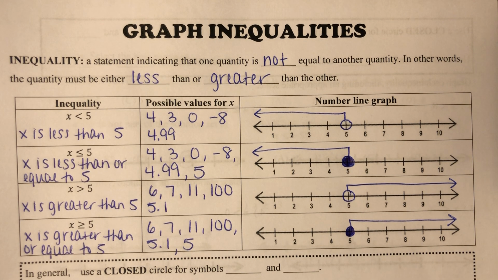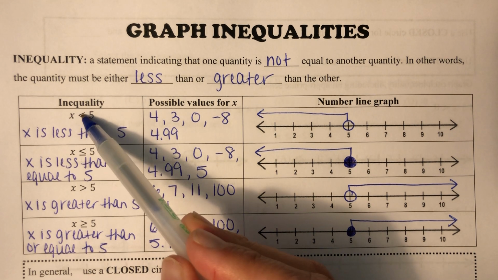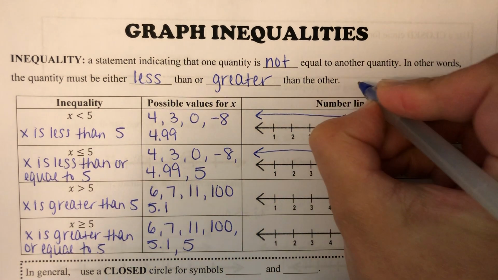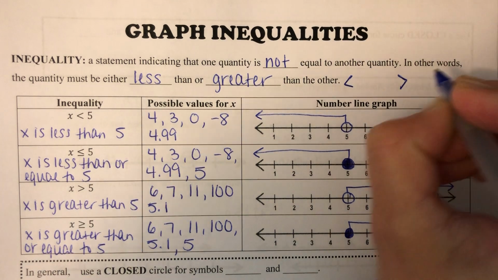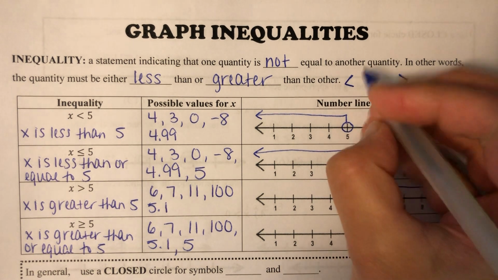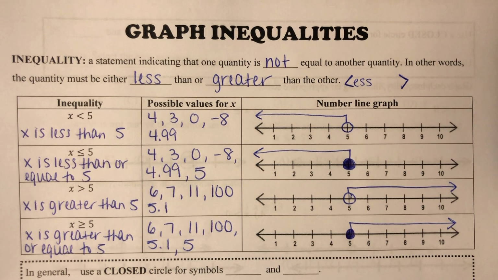Just a couple things I want to mention. If you have trouble remembering which symbol is less than and which symbol is greater than, one little way to remember this, if I draw these two symbols, ask yourself which one looks more like a capital L. To me, it's this one. There's your less than. Okay? So that's one way to remember it.